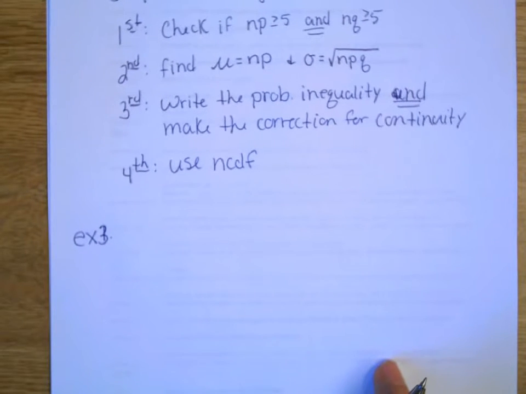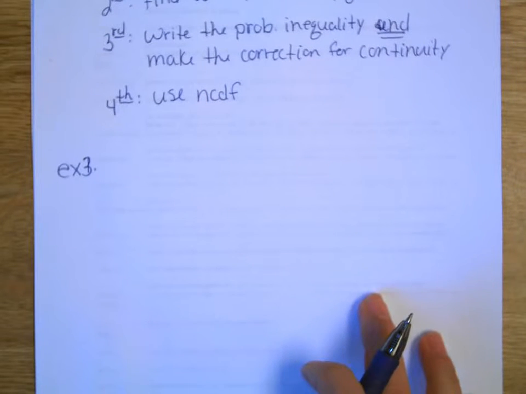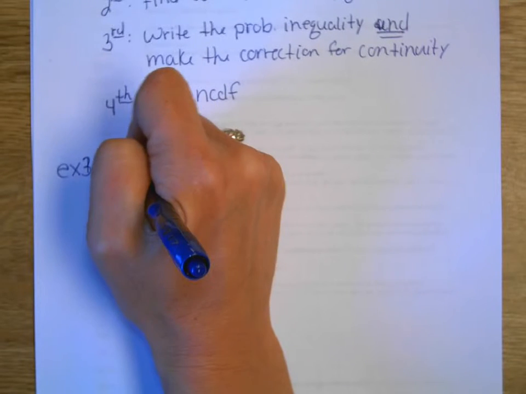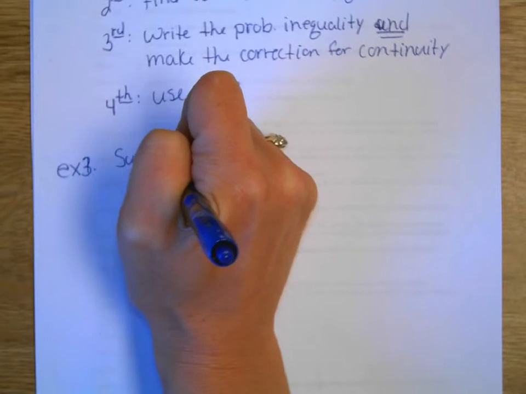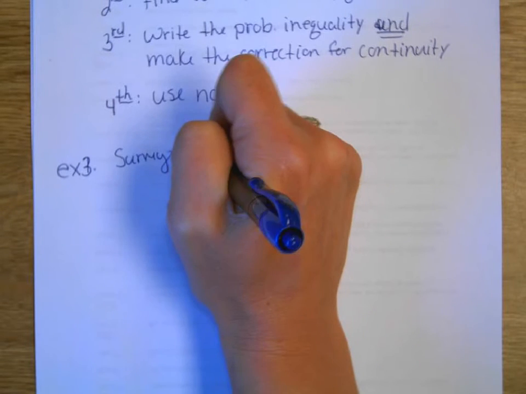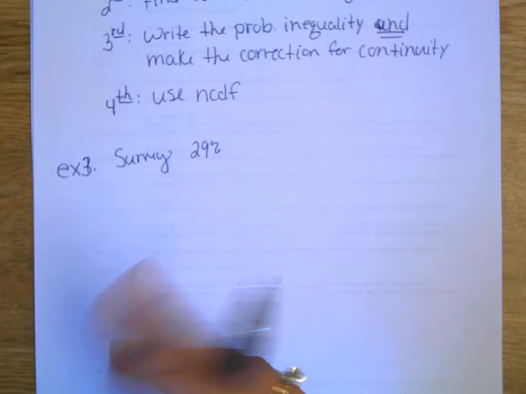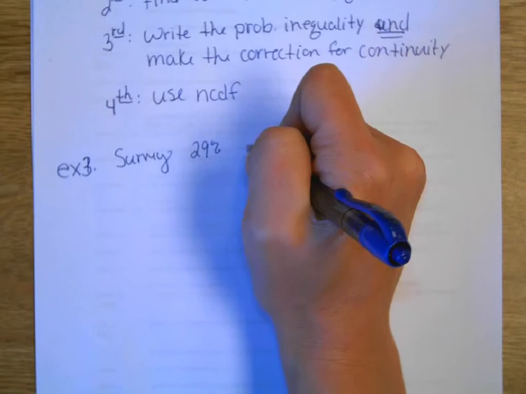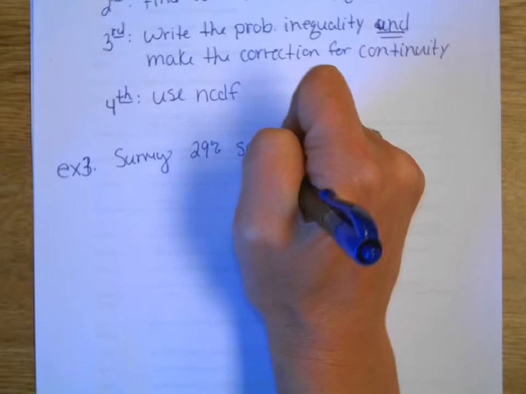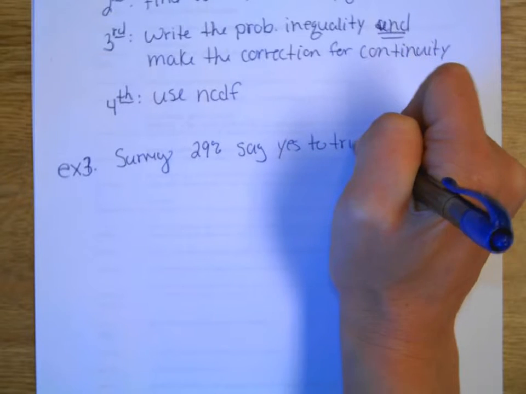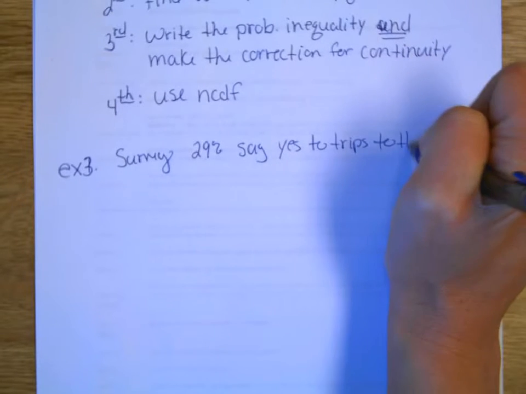Okay. They did a survey and asked people if they thought that they would see the average person be able to take a trip to the moon. Pay lots of money, but you're going to be able to get on one of those NASA ships and go to the moon. Okay, survey. And they found that 29% believe that the average person will be able to take a trip to the moon. So 29% say yes to trips to the moon.